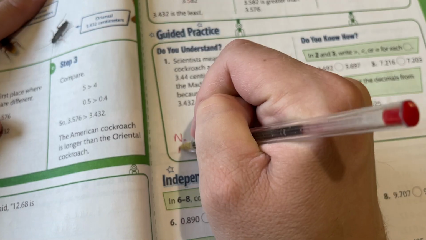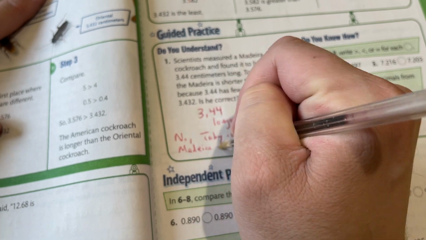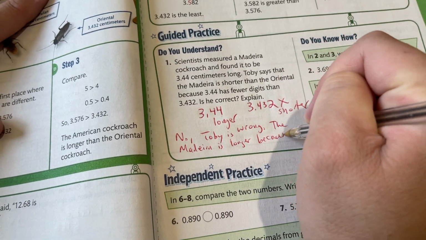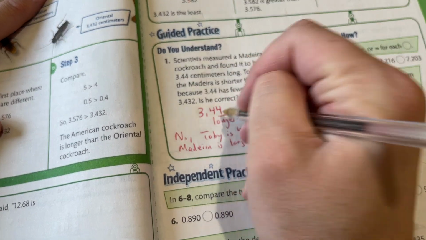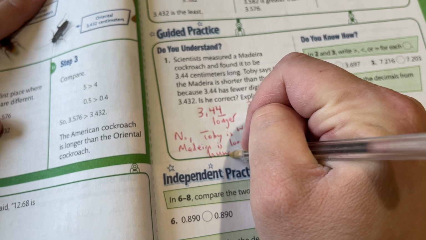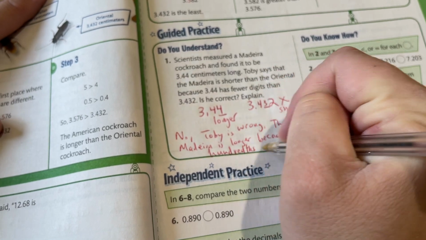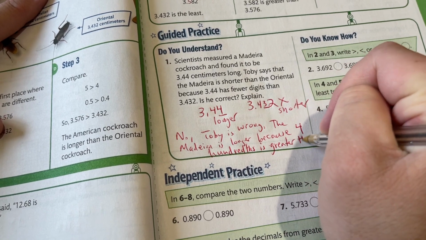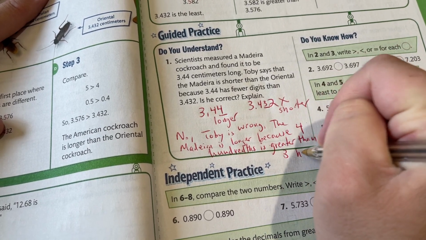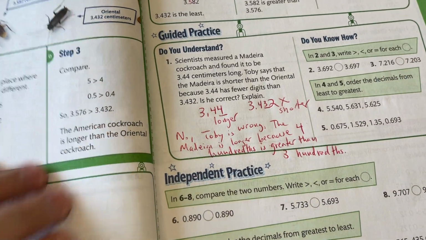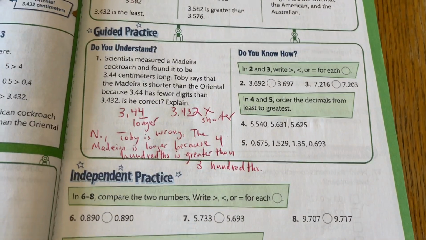The Madeira is longer because 4/100ths is longer or greater than 3/100ths. Okay, feel pretty good about that.